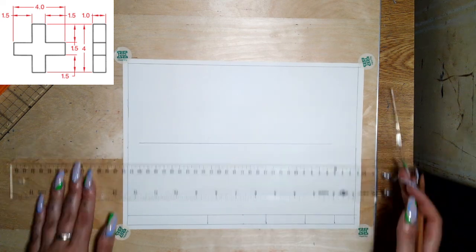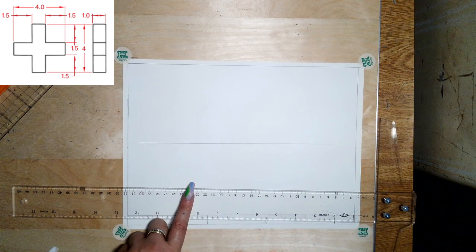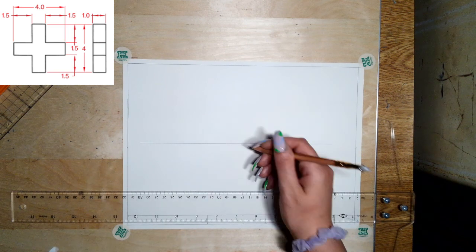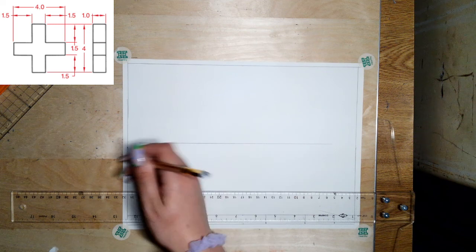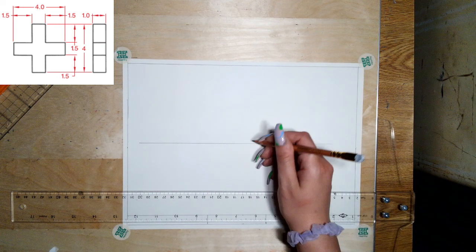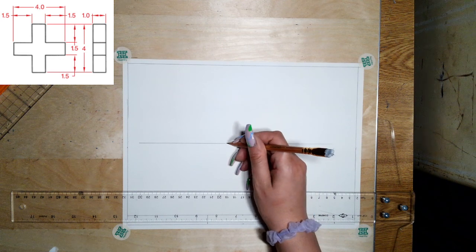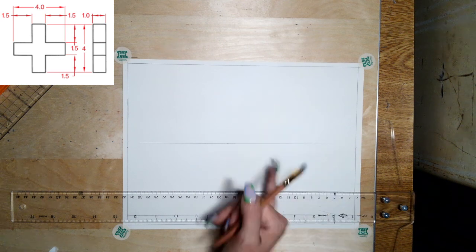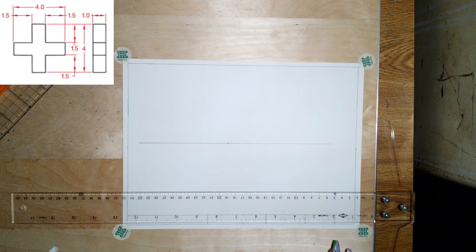So I'll just put my horizon line down as a guideline. And again, for vanishing point, I could put it anywhere on there. It's going to depend on how I want the object to look. But I'm just going to put it kind of towards the middle. I know it's skewed a little towards the left, but that's just fine.